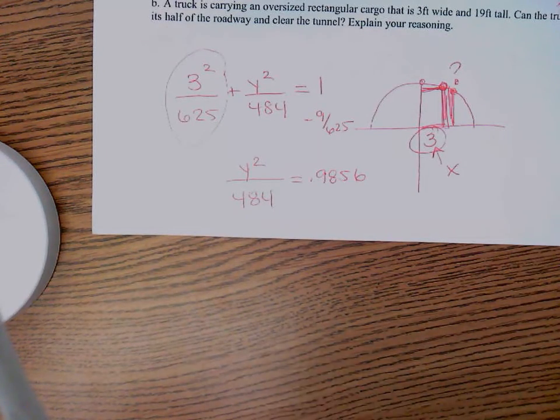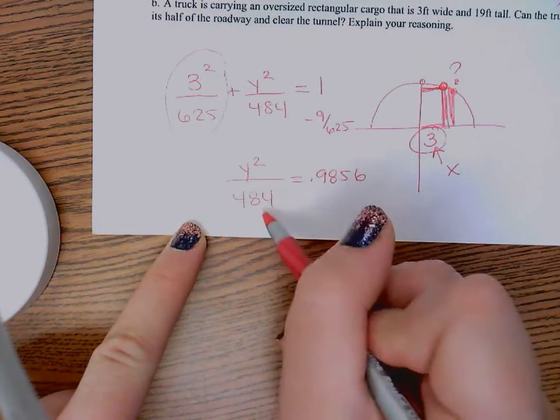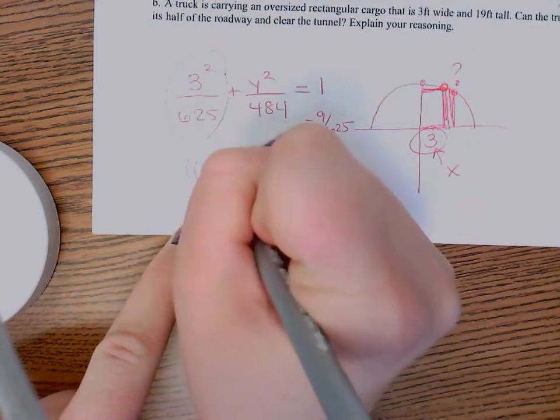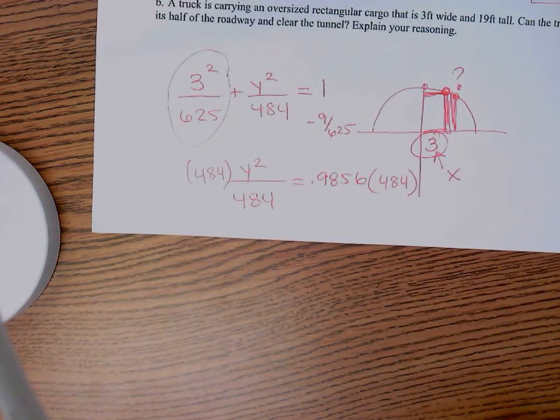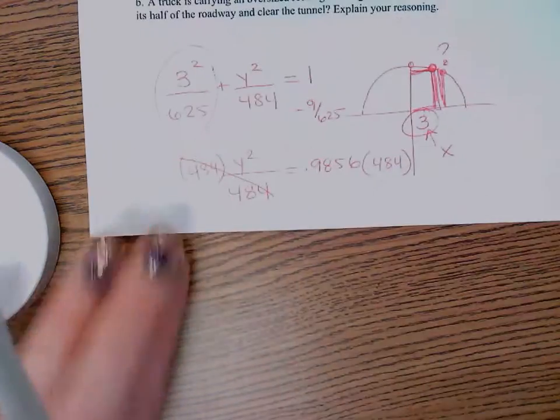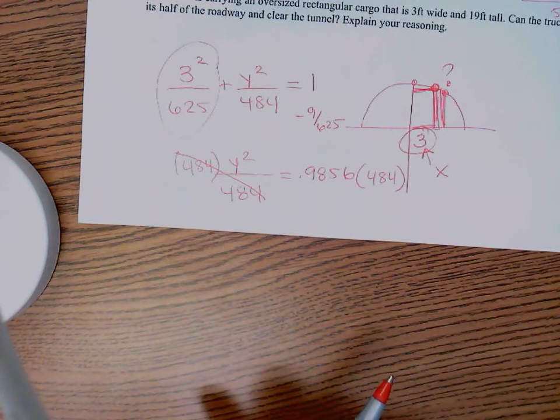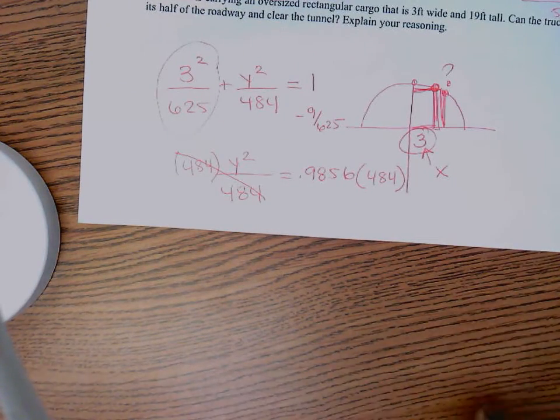So what would I do next to solve for y squared? I want to get this 484 out of the denominator, so I would multiply both sides of the equation by 484. And that will give me y squared, so then I can take the square root of the answer to get y by itself. So times 484, and then take the square root. So if you're bigger than 19, you're good, and if you're less than 19, then it won't make the clearance.